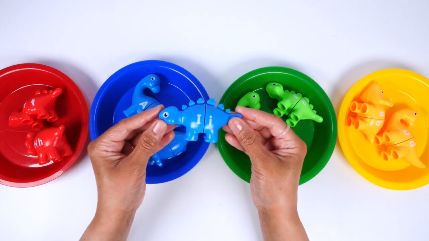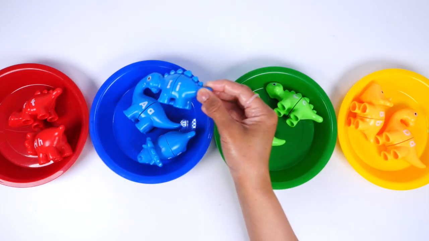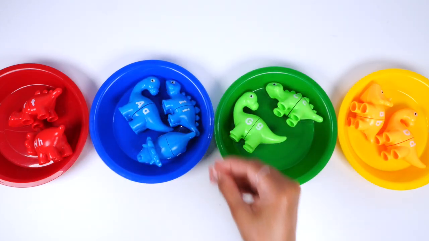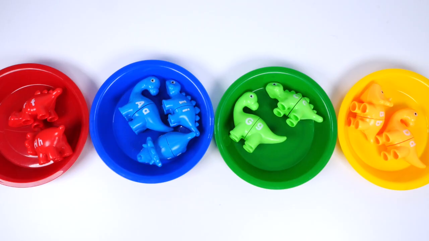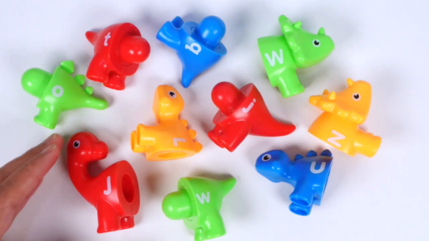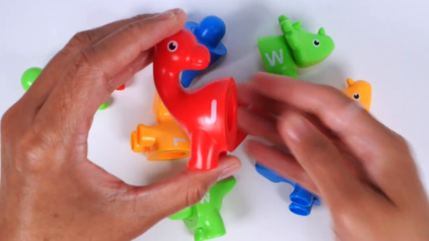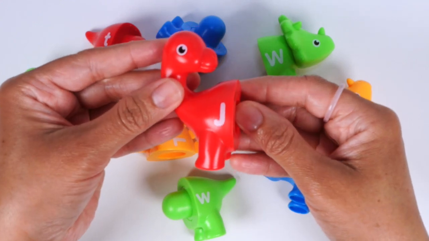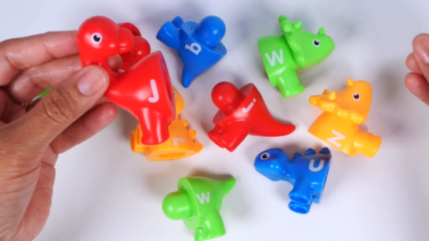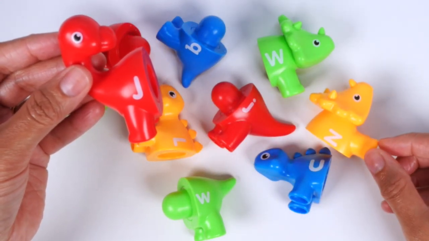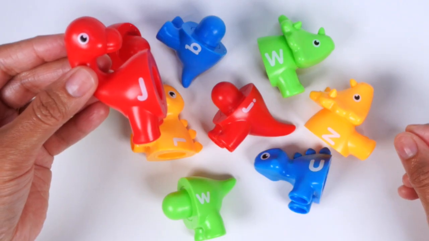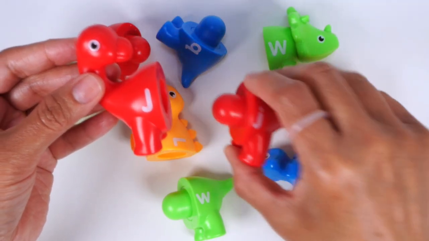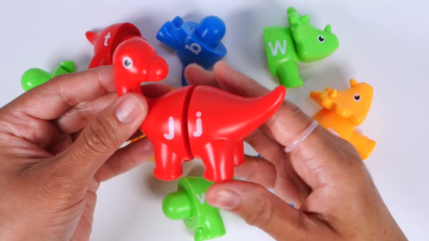Blue stegosaurus. Blue bowl. Now we have even more blue dinosaurs. What comes after I? Yes, J. Big letter J. Where could little j be? Oh, there it is. Big J, little j.